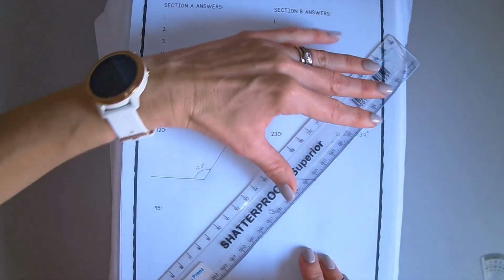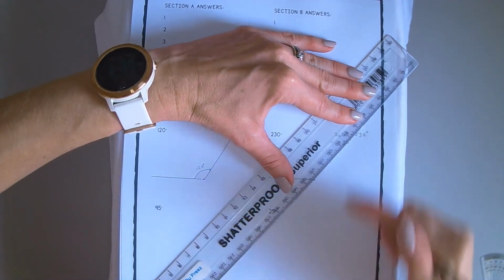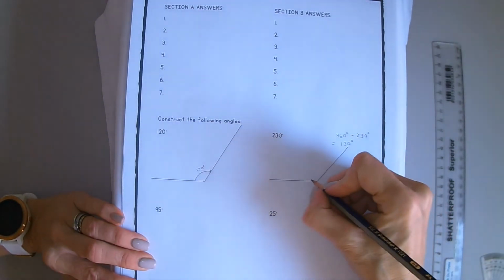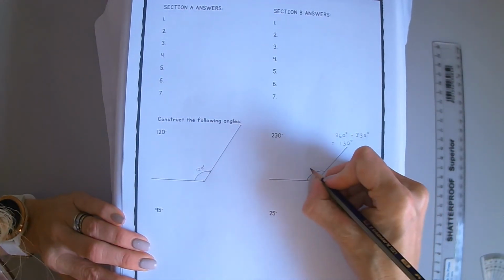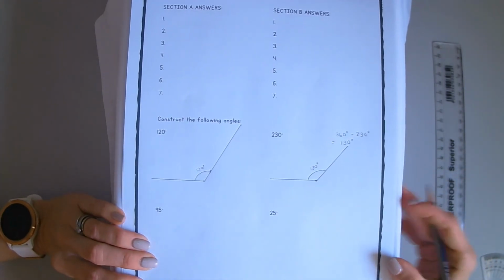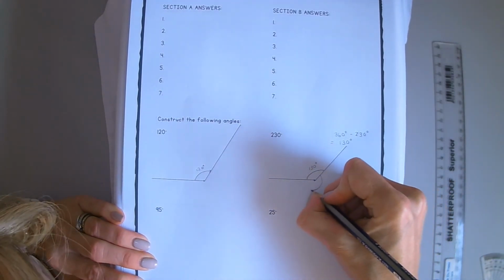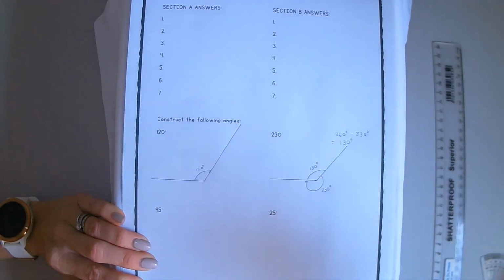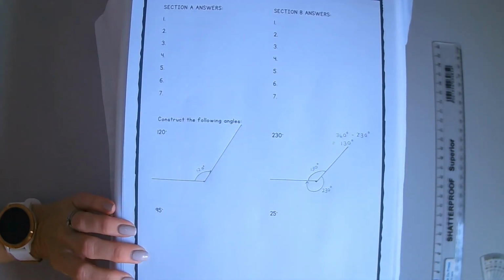Take your ruler and join dot to dot. I'm not going to join the dots right to the end, just halfway so it doesn't go into my thing. And again, this is 130 degrees. But was that what they asked for? Nope. They wanted you to show a 230 degree angle. And that is it.